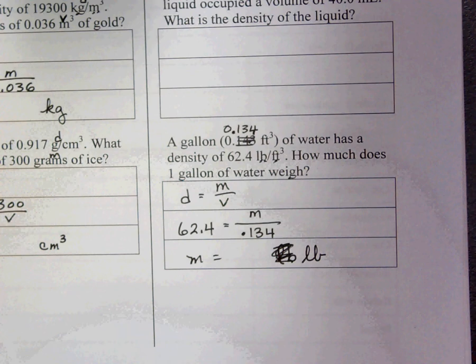Okay, there are some problems on density. Very straightforward. Remember, if you have any questions, don't hesitate to ask your instructors or me.